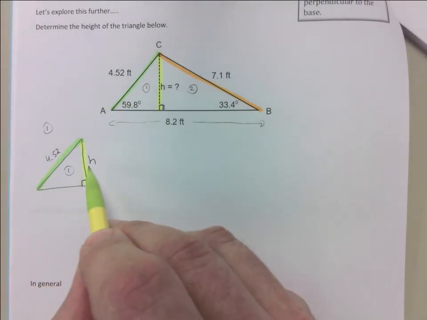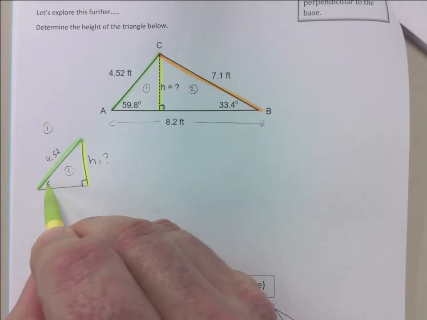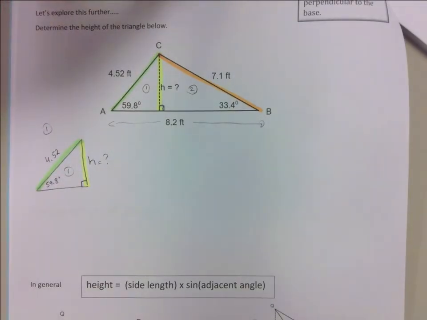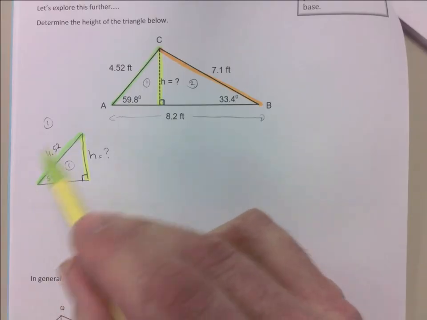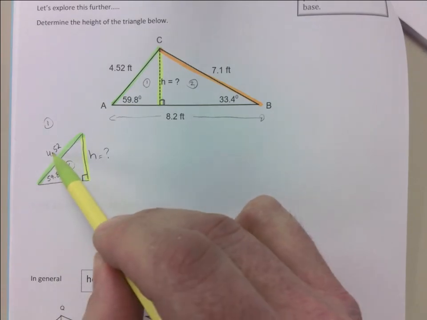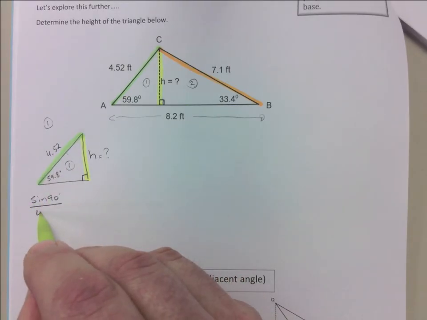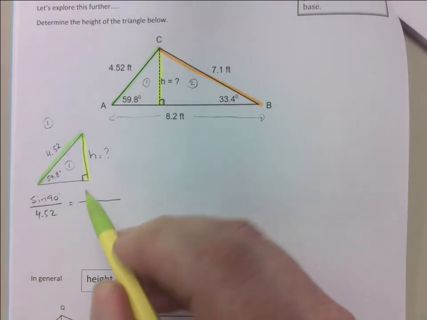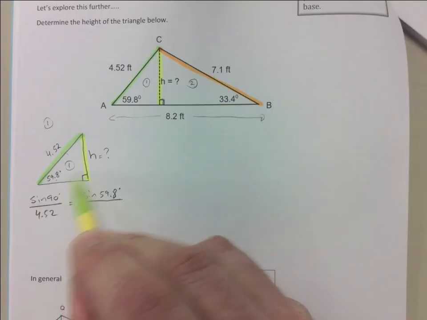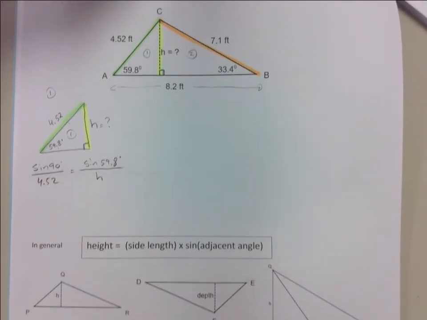So I have this. That's the one I want to find. And I know this angle right here. This is 59.8 degrees. Okay, so how would I find the height there? Using sine law. Do you have a pair in this triangle? A known pair? Right? The 90 and that side. So sine law. So we're going to go sine of 90 over 4.52. And sine of 59.8 degrees is going to be across the height. That's the one I want to find out.